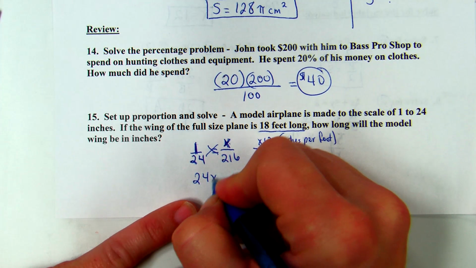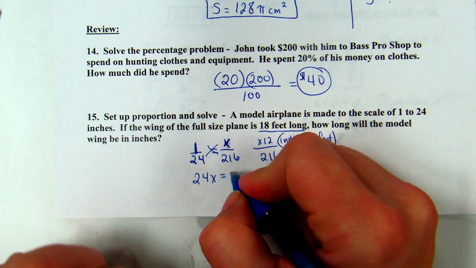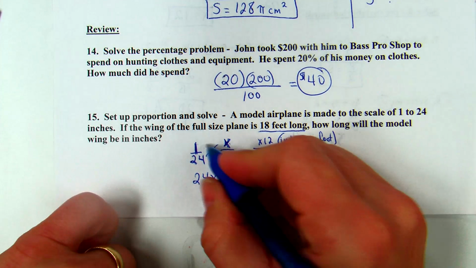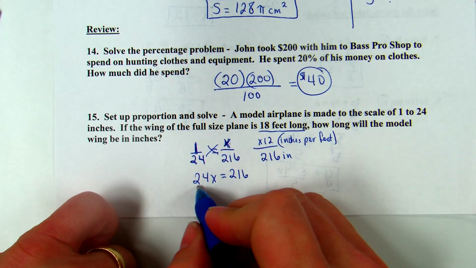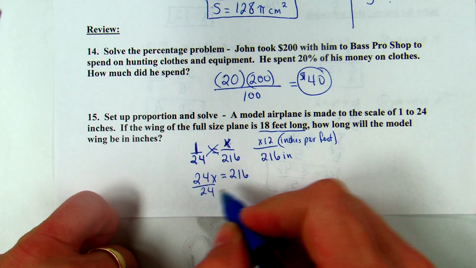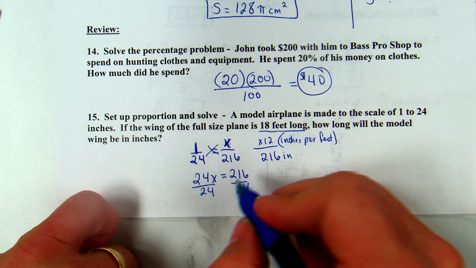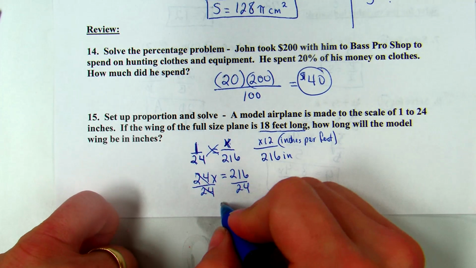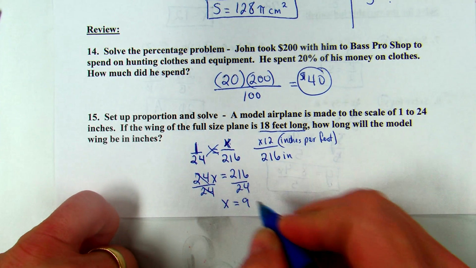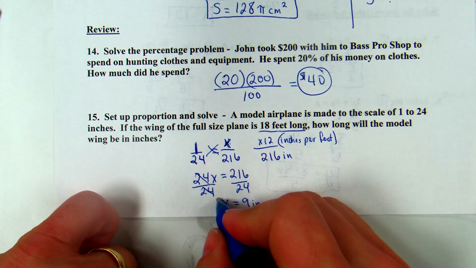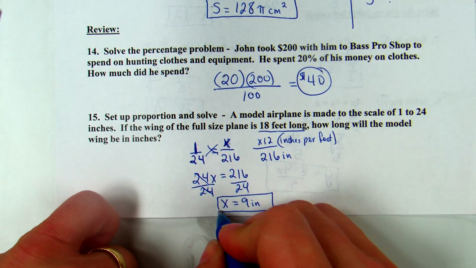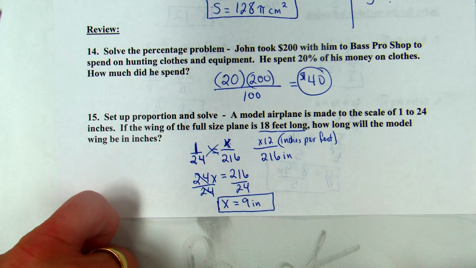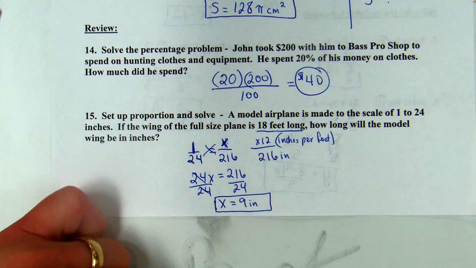24X will equal 216, which is 216 times 1. 24X divided by 24, divide by 24. 24s will cancel here. X will be equal to 9, and this is in inches. So the model plane's wing will be 9 inches long.